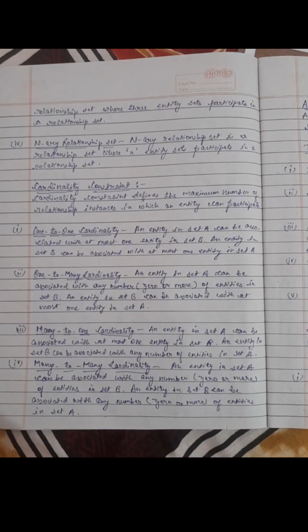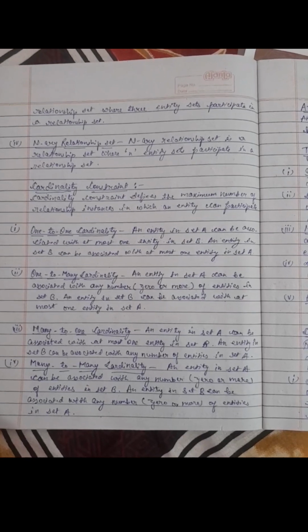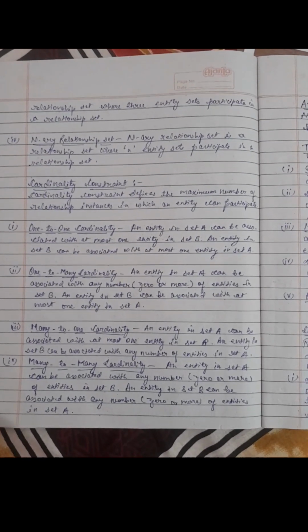Many-to-one cardinality. An entity in set A can be associated with at most one entity in set B. An entity in set B can be associated with any number of entities in set A. Many-to-many cardinality. An entity in set A can be associated with any number, 0 or more, of entities in set B. An entity in set B can be associated with any number, 0 or more, of entities in set A.